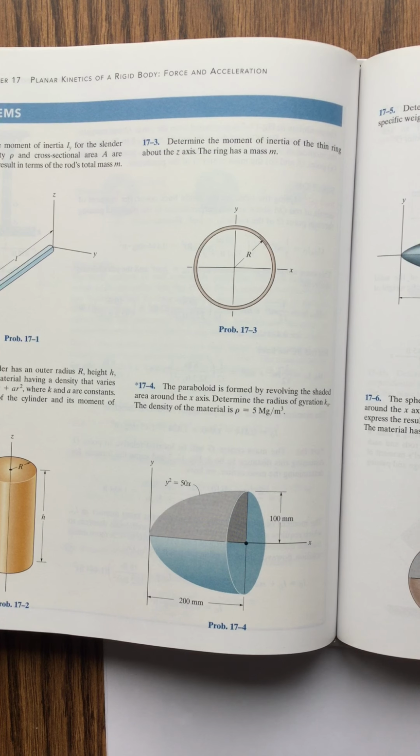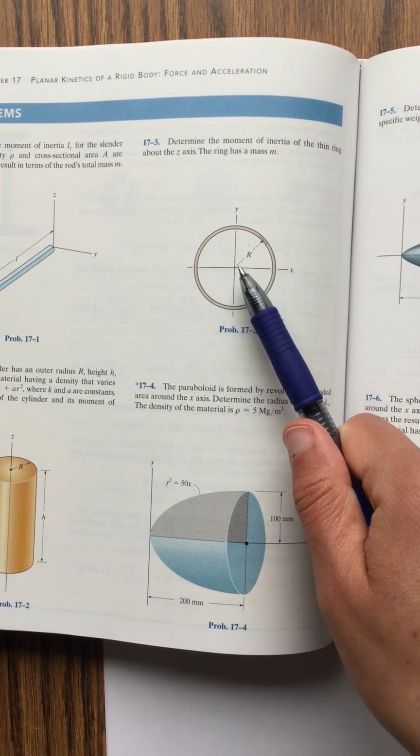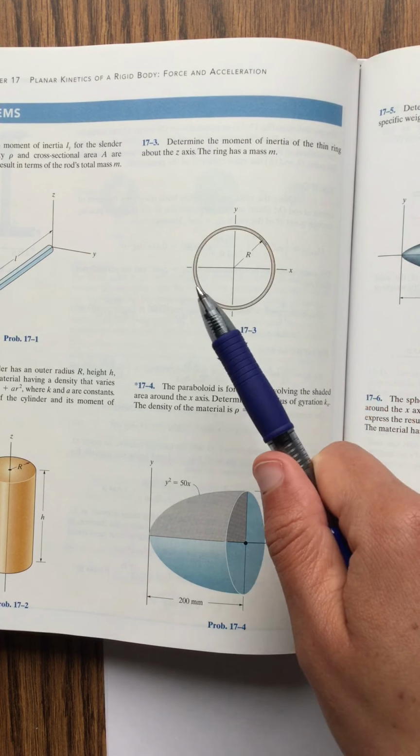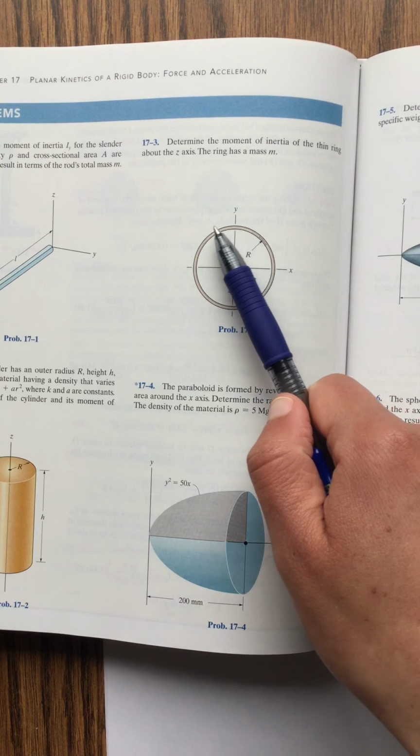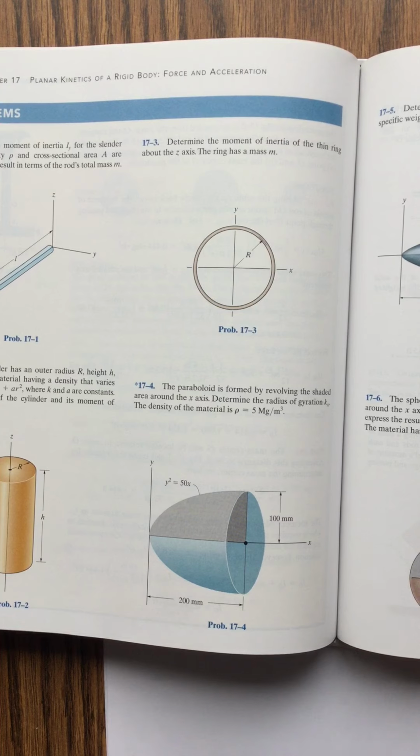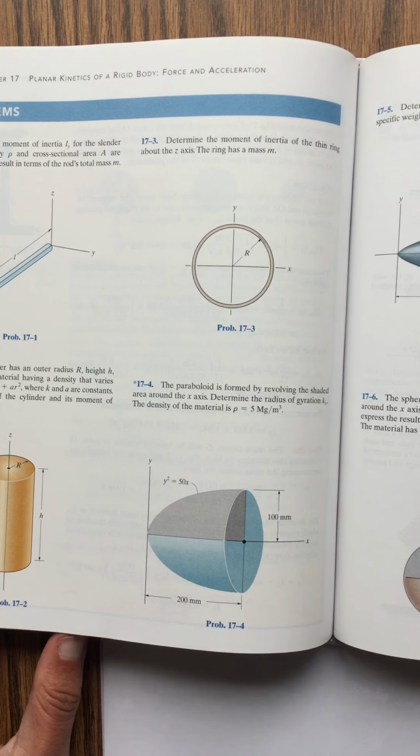This is problem number 3 from chapter 17. We want to determine the moment of inertia of the thin ring about the z-axis. The ring has a mass of m. Now, in this problem, we get to use one of Professor Moore's favorite tricks. So we're looking for the moment of inertia about the z-axis, which is coming out of the page. But notice that all the mass is at the same distance from the z-axis.